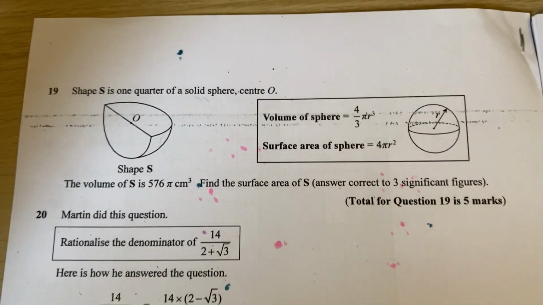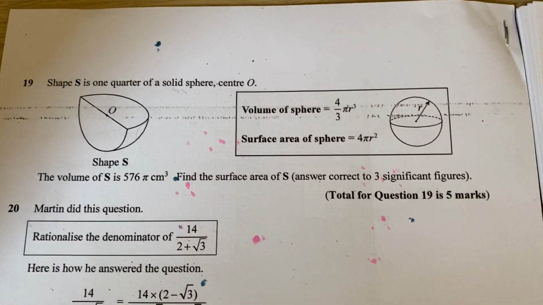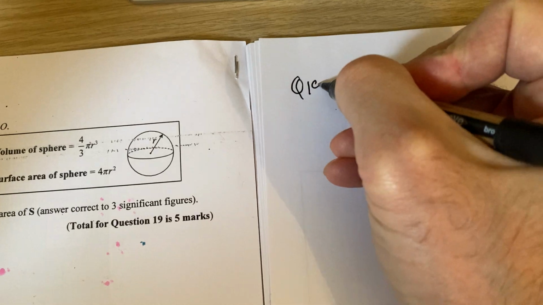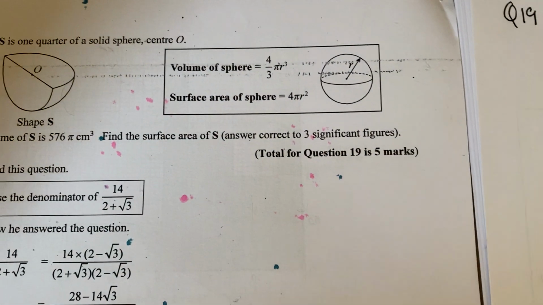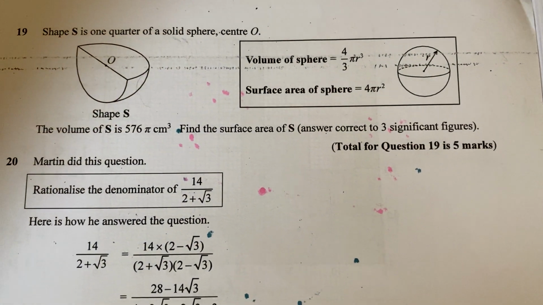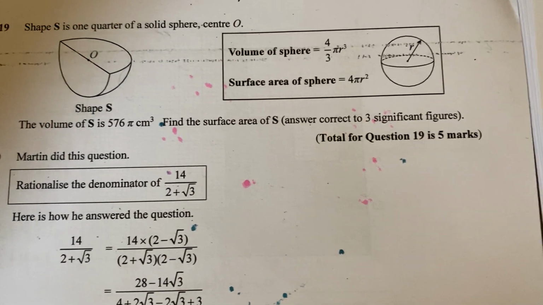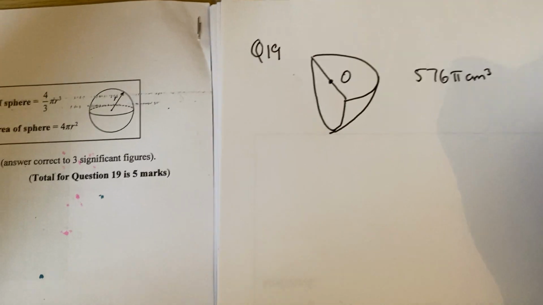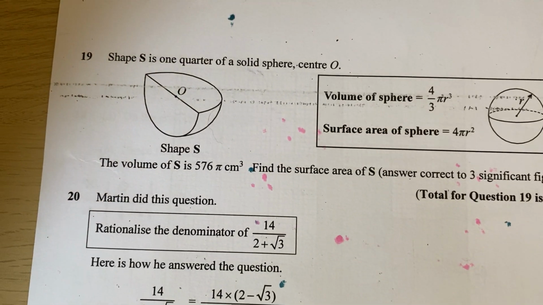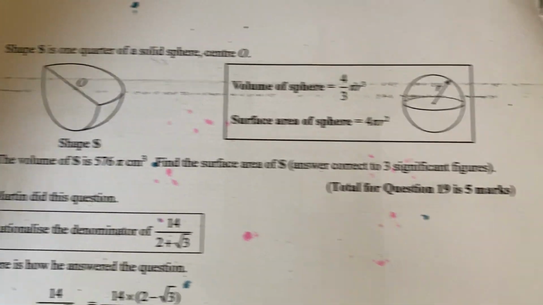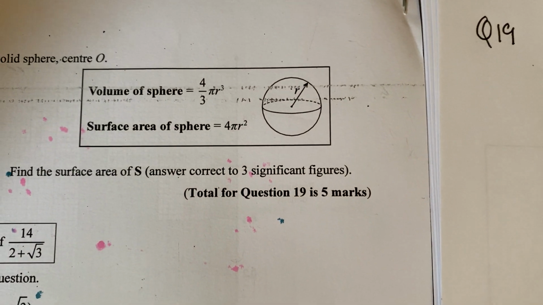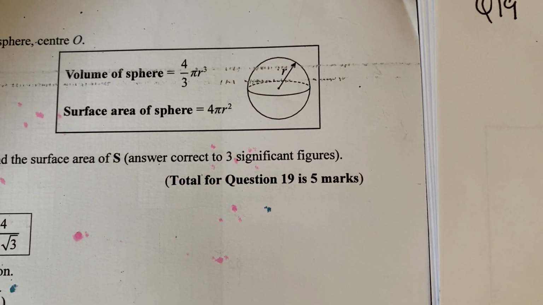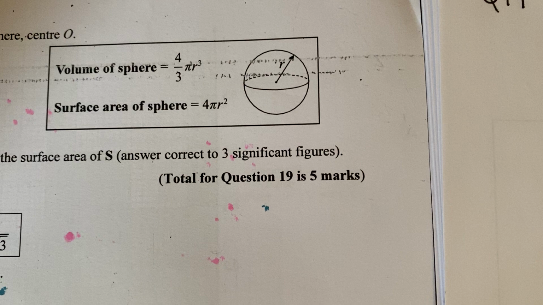Right, we're at the last set of questions now. Hooray! So we're going to look at question 19. And it says here the volume of S is 576 pi centimeters cubed. And helpfully they tell us we know that this is a quarter of a sphere, and they tell us the volume of a full sphere, can't even say it, tired now, is this.